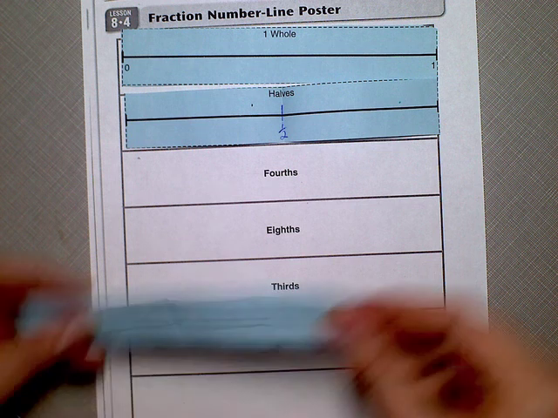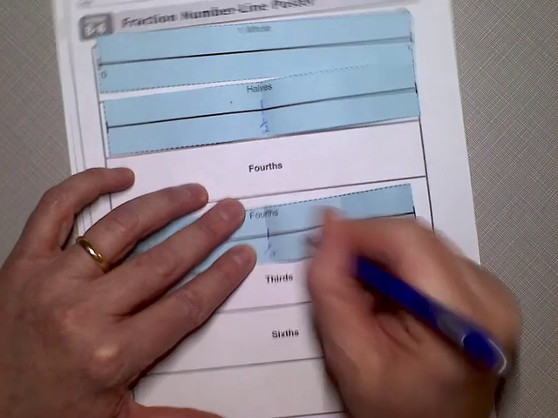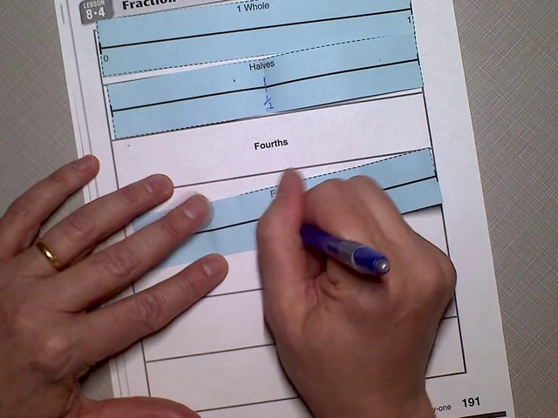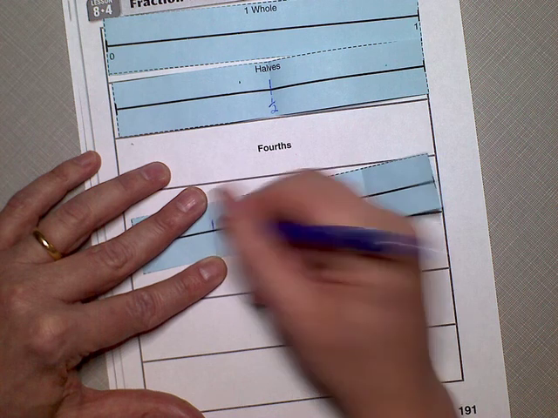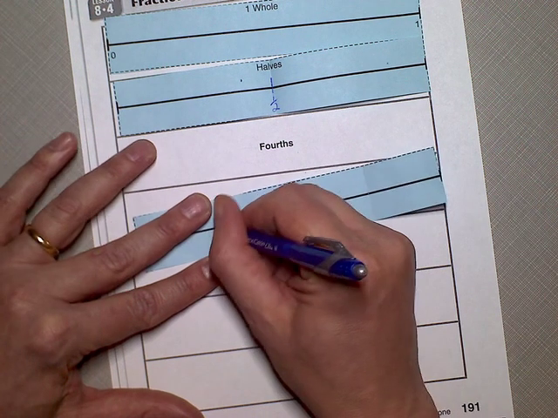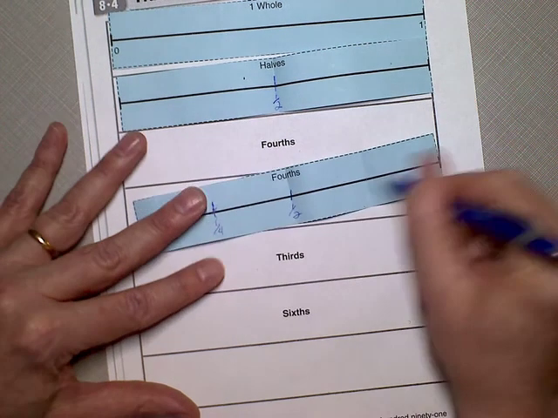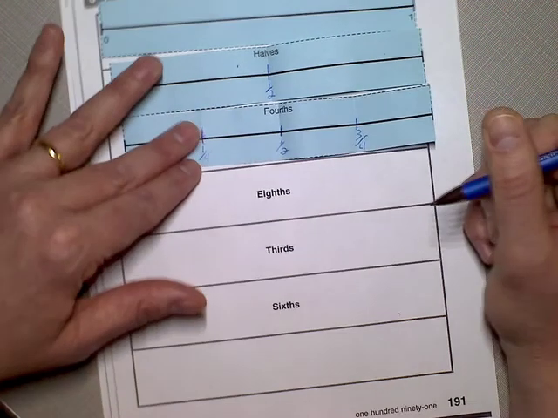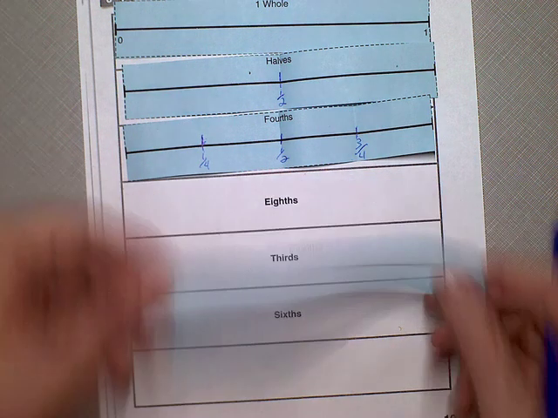Again, starting with halves, they drew a line and wrote 1/2, and then we talked about what we're in, fourths now. What's 1/4? Is it less than a half or more than a half? It's less than a half. It's only 1 out of 4. This is divided into 4 pieces. This is the first piece. 1/4, draw the line, 1/4. And then this is the third piece, so this would be 3/4. And we did this all the way down, 8ths, thirds, and 6ths. And in 8ths, of course, you would fold it.